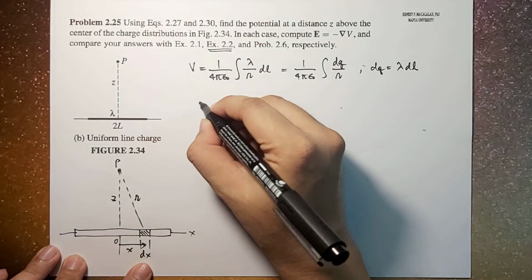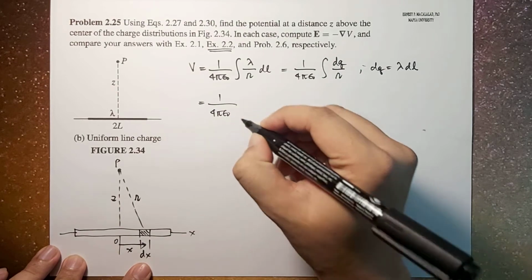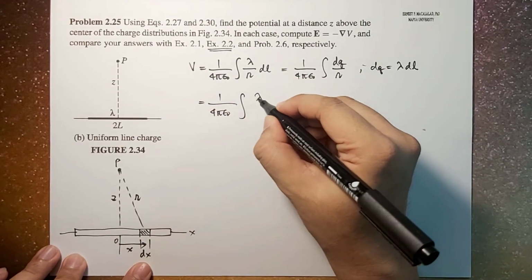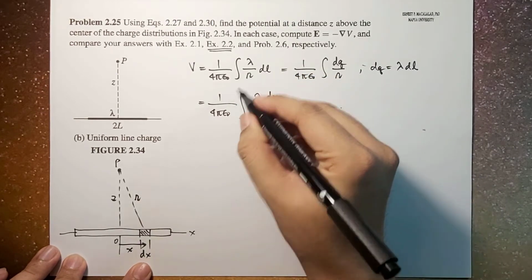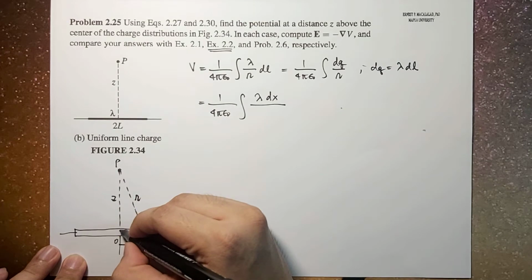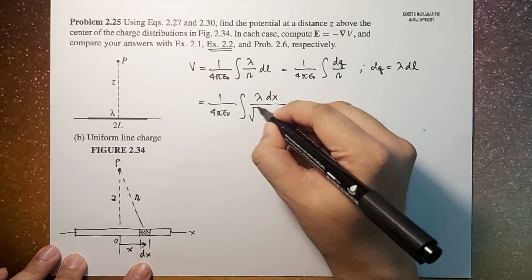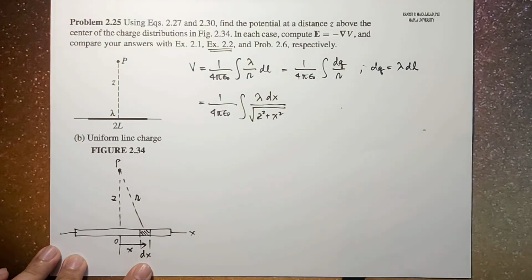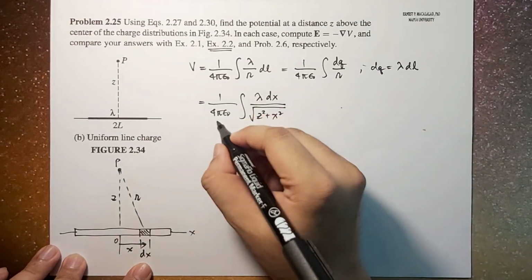Okay, so putting everything together, we now have 1 over 4 pi epsilon naught times the integral of lambda times dl, which is dx, divided by script r, which is the square root of z squared plus x squared. Okay, so you already know how to integrate this.